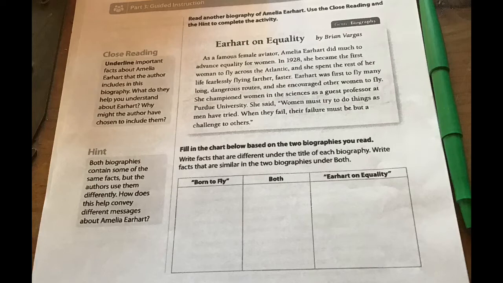So if we look at Born to Fly, which is the first biography we read, we would know that it talked about a few things like how Amelia Earhart had her first airplane ride in 1920. It also talked about how she had flying lessons 5 days later after her first airplane ride. And then also she set a female altitude record.